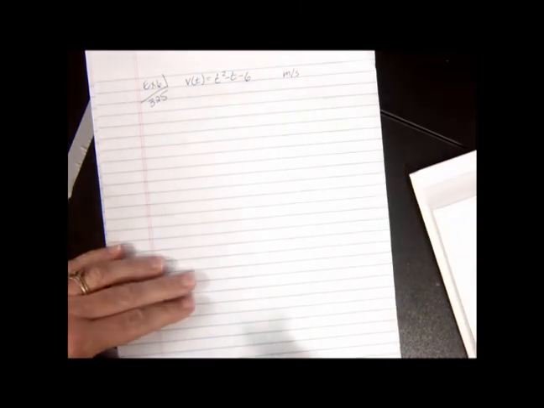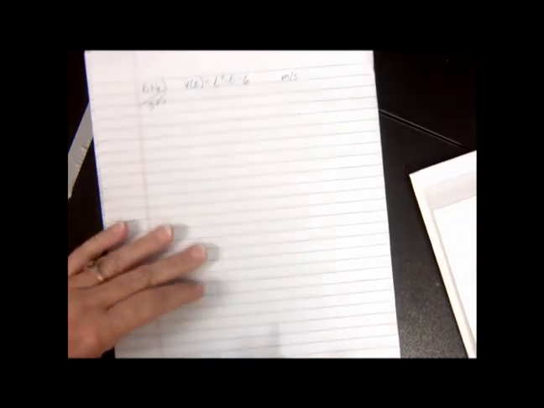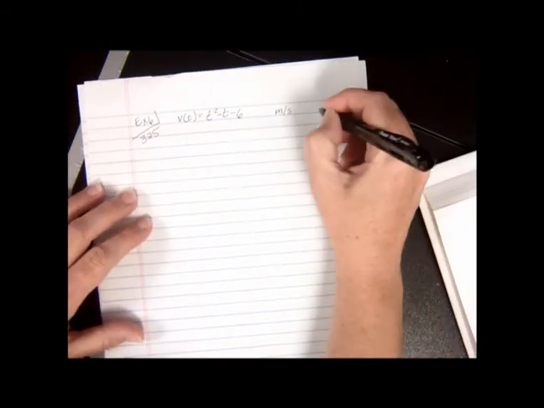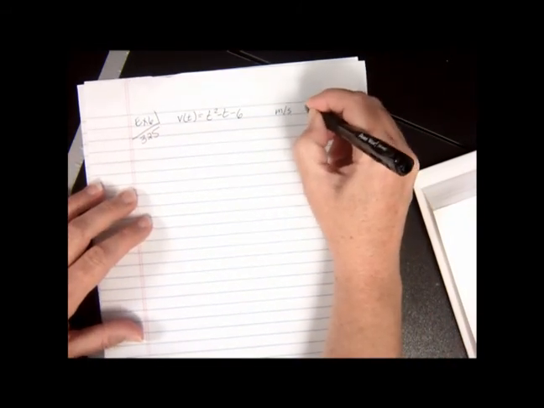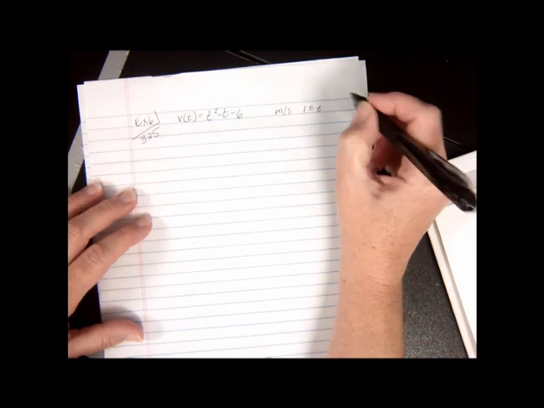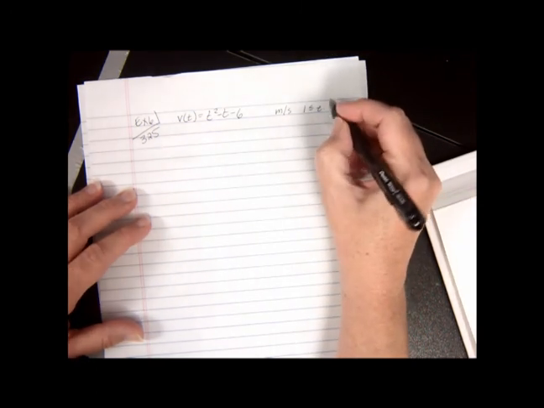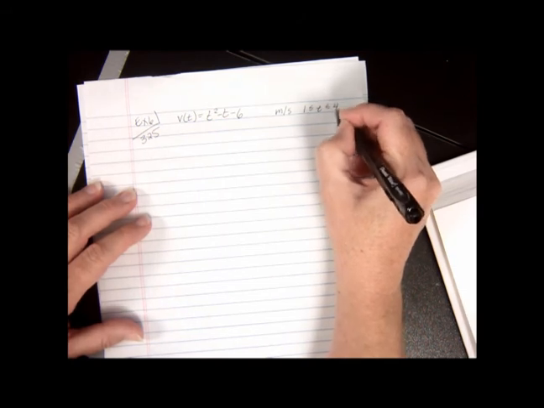And we're going to find the displacement of the particle during the time where t is greater than or equal to 1 and less than or equal to 4. And we're talking about seconds.